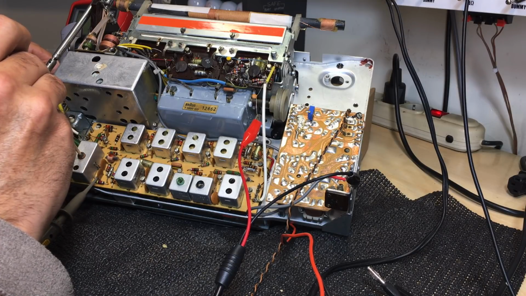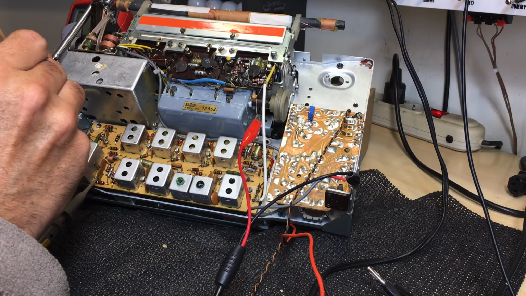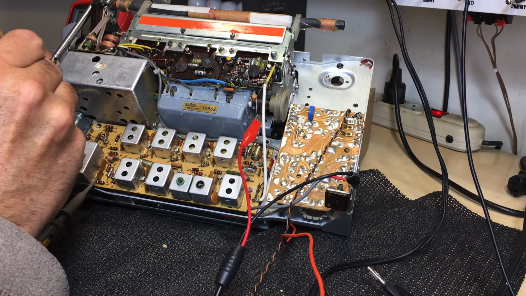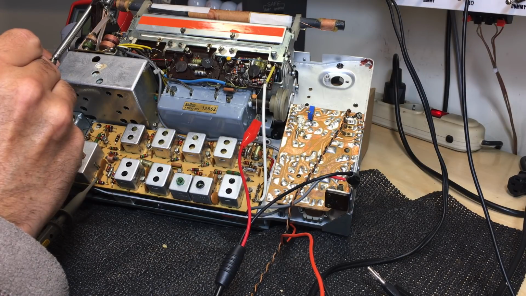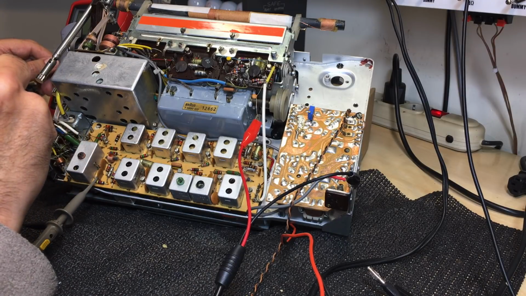So I need to get it back to where the frequencies are exactly the same, and it is then zero beating. I'm moving this very, very slowly. Ah, we've got it.